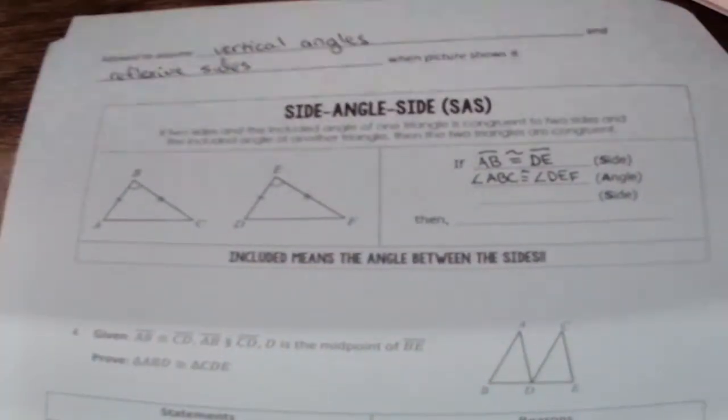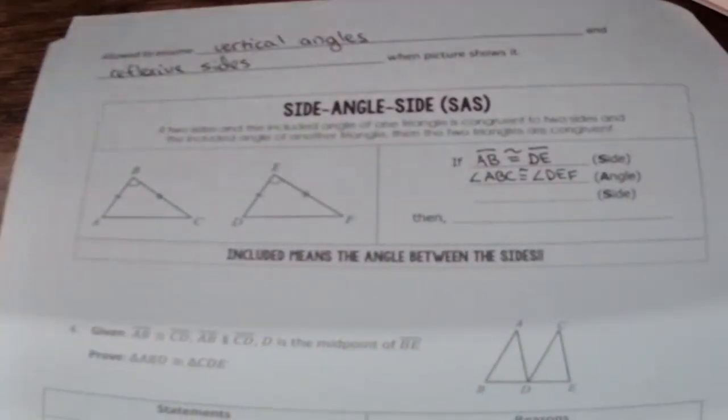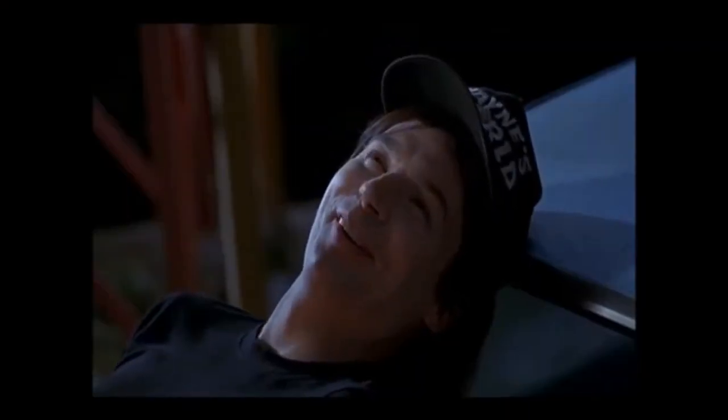I like to call it Malcolm for Malcolm in the middle. You get it? Get it? That's a good joke. Look it up. No.